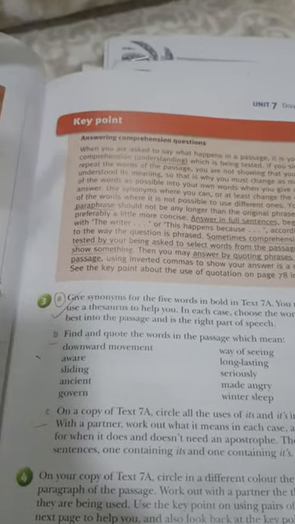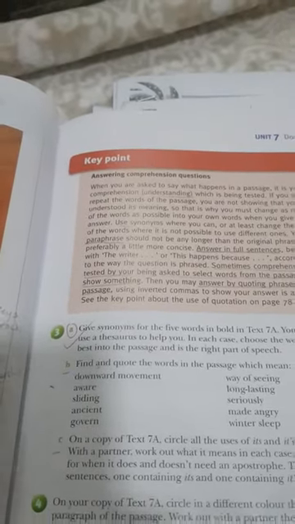Okay. Now, how do we paraphrase? First of all, we know that to paraphrase means to say the same thing but in different words. So how do I do this? How do I say the same thing in different words? I either describe the word, give its meaning, or give its synonym. These are basically the two easiest ways of paraphrasing. I give the meaning of the word, I describe the word, or I give a synonym of the word.